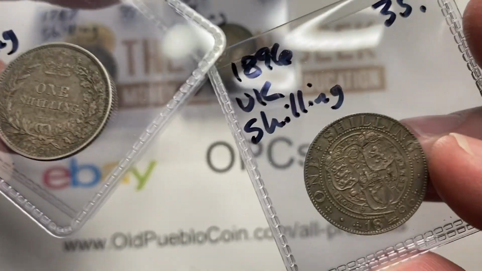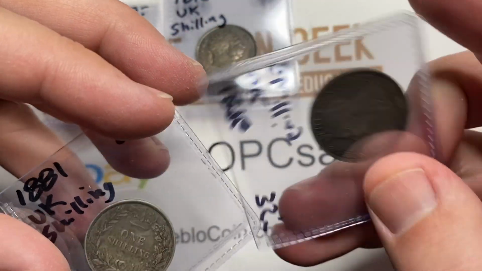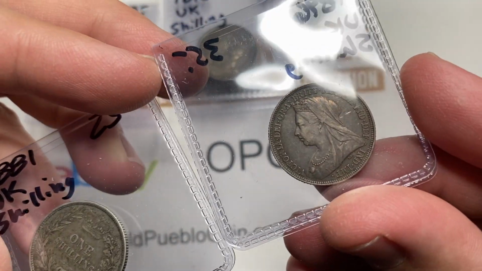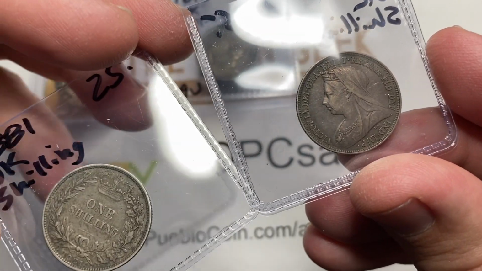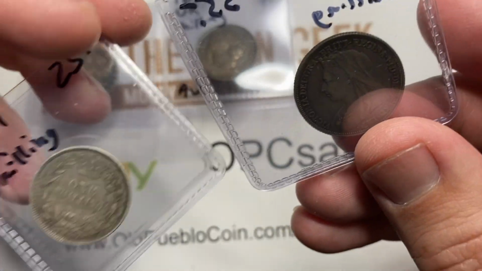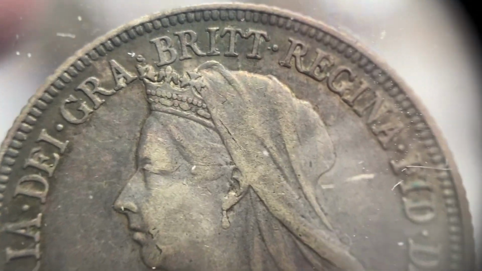And then we move ahead into 1896, and now we have a very different look for Victoria as she aged, the older head Victoria. What's interesting to me about this coin is there's the young head and the old head, or some people have different terms for it.